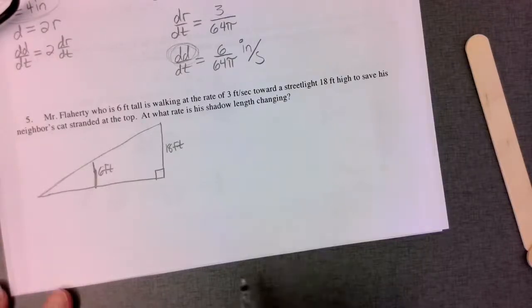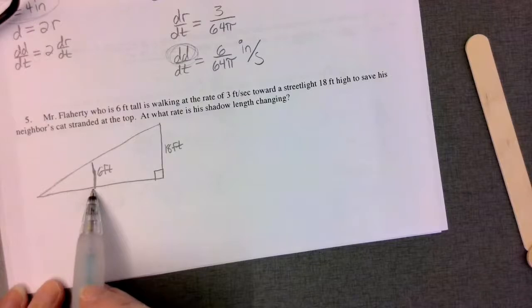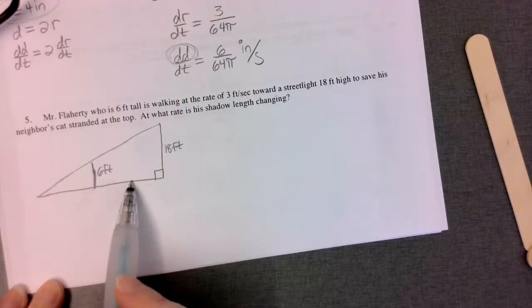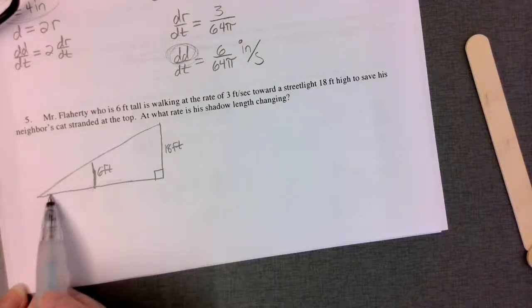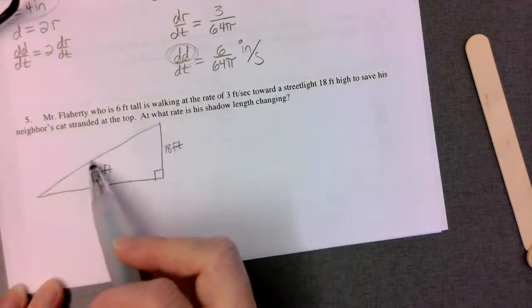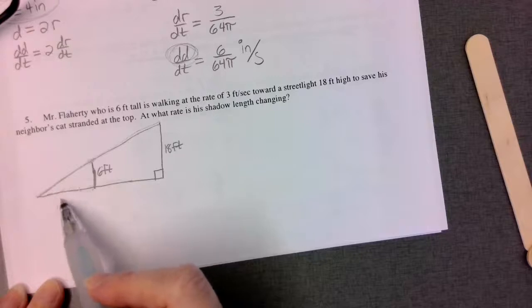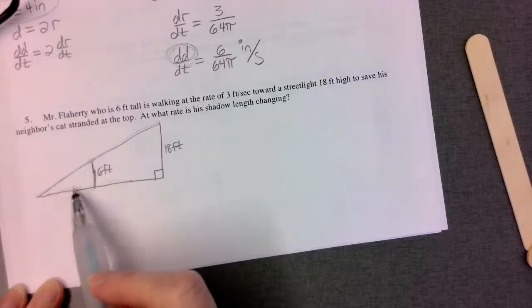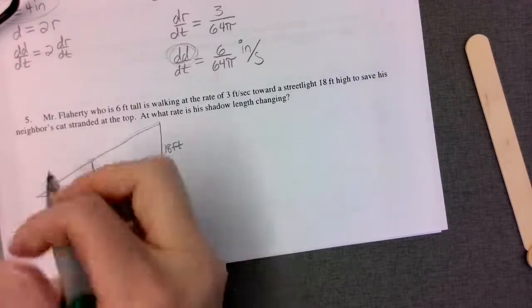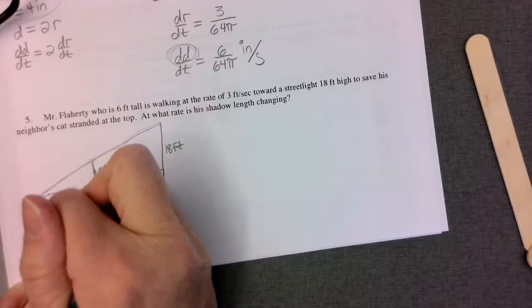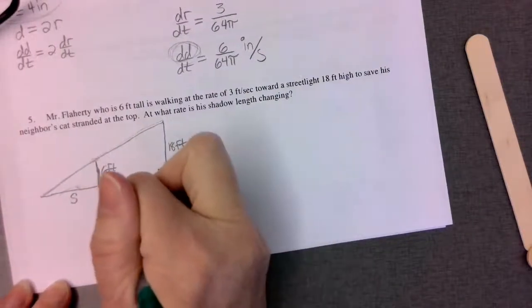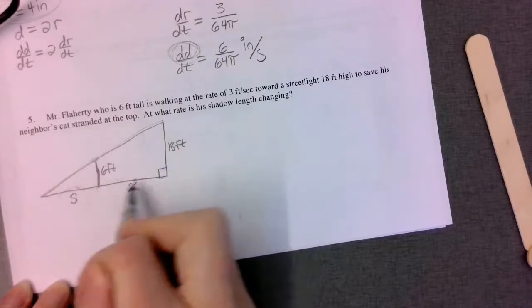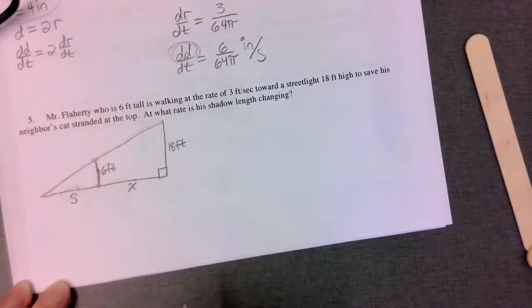We have him walking towards the street light, and what happens is he moves, whether it's this way or this way, the light comes off, hits the top of his head, and casts a shadow. So this is considered to be the shadow length on the ground. So we can use S to represent the shadow length. And then you have some X distance over here that's changing because he's walking.